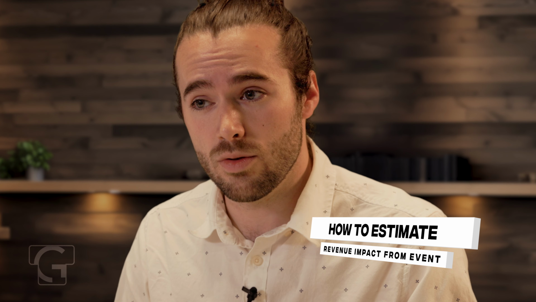Here's the second equation. It's how to estimate the revenue impact from an event. The basic ROI equation above is good only after the event and after you've made your sales. Or is it? What if we could look into the future to determine how we should budget or tailor our marketing efforts towards an event? That's where the equation for estimating the revenue impact comes into play.